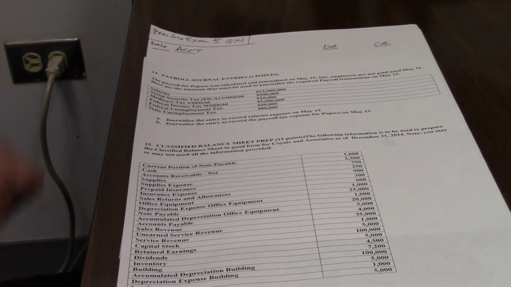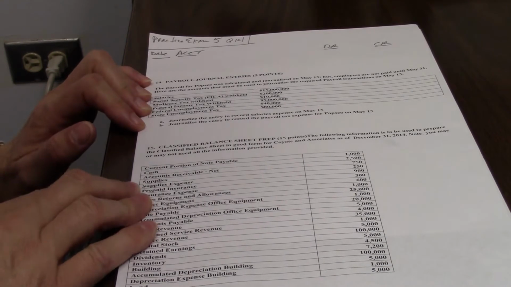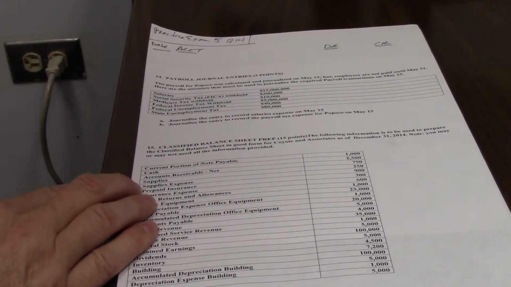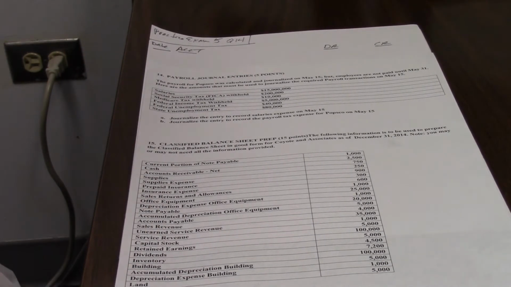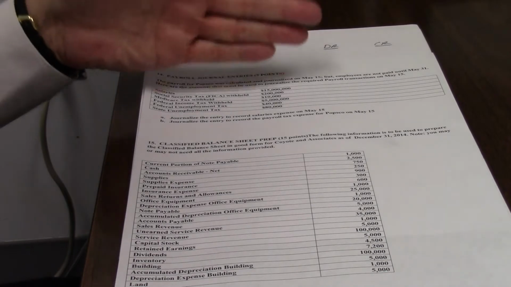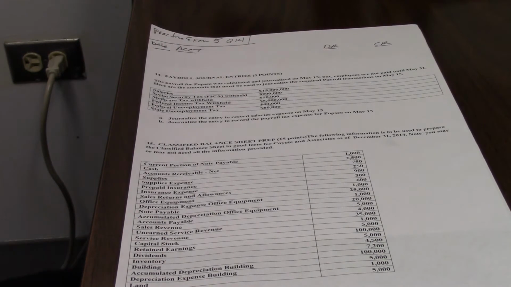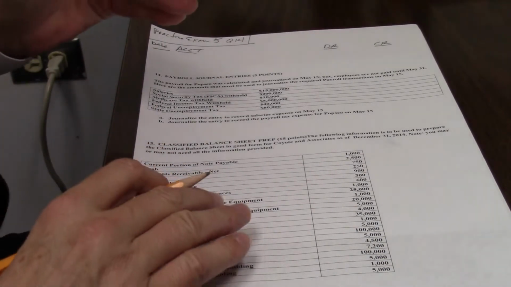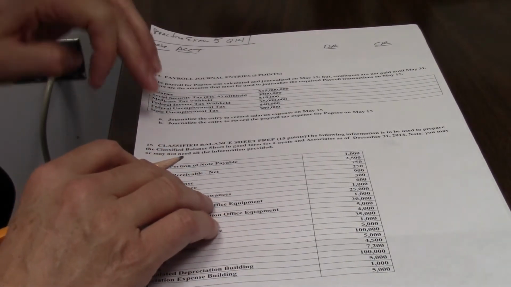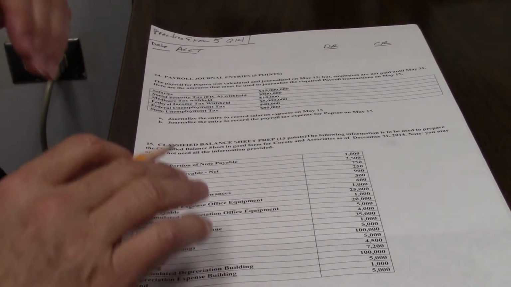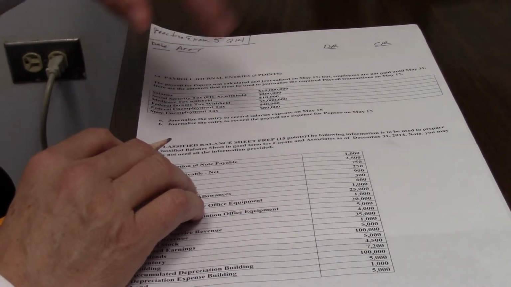Great. Welcome back. We're up to question 14 from practice exam 5. So we're still doing some payroll stuff. This time we're going to do the journal entries for the employer. And what we're going to be doing are payroll expense and then payroll tax expense. So the thing to keep in mind is when you're doing payroll expense, you're thinking about what the salaries are.